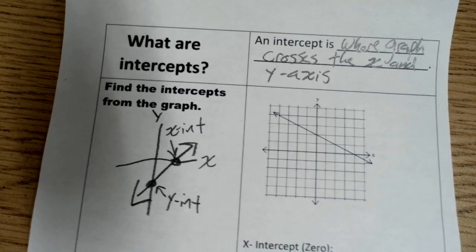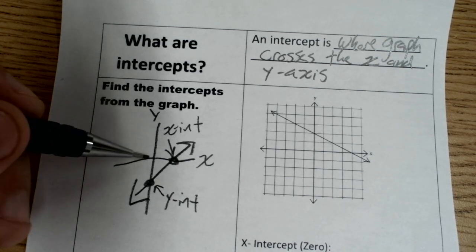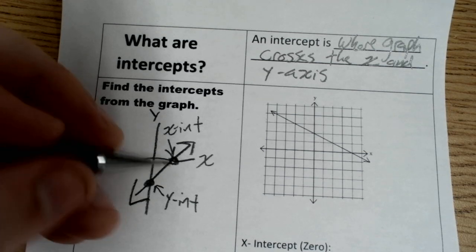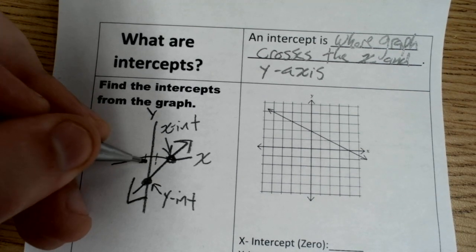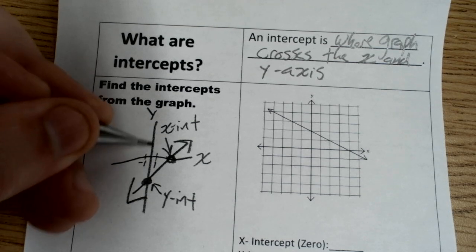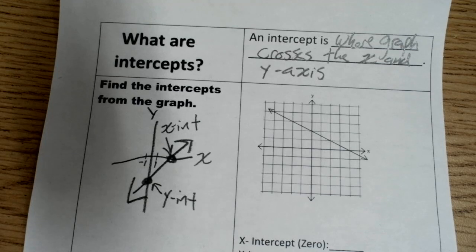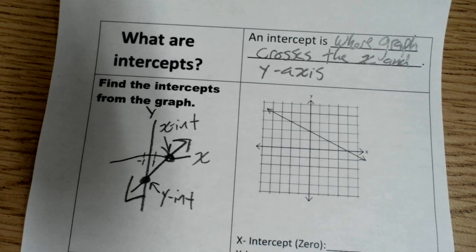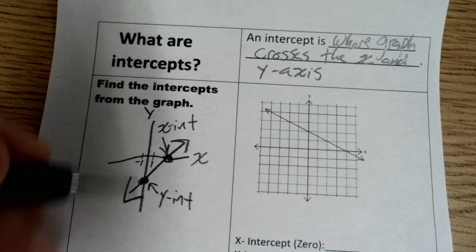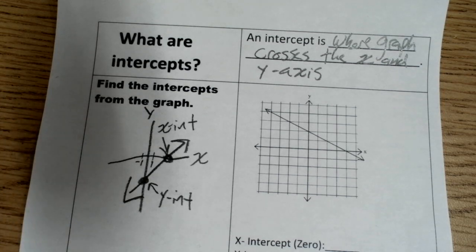You can also think about those as being, on the y-intercept, that's where x is equal to 0. If we think of positive 1, negative 1 for x, 0 is right there in the middle. So when we start looking at tables and graphs and all of that, it's where it's equal to 0 for the x when you're looking at the y-intercept, or for the y when you're looking at the x-intercept.